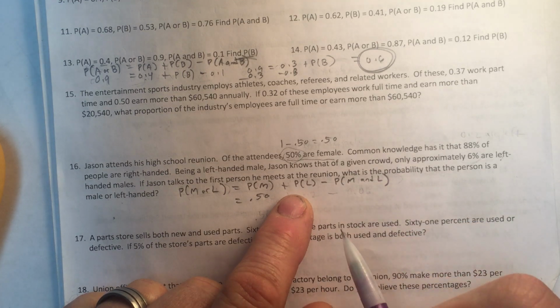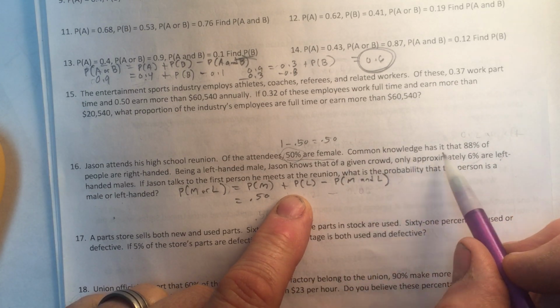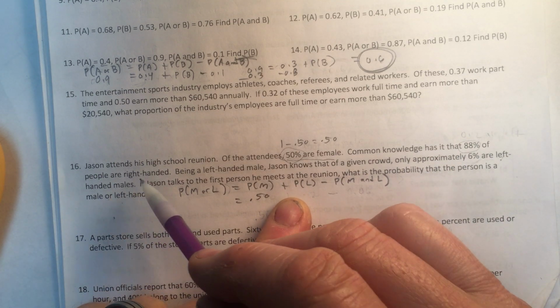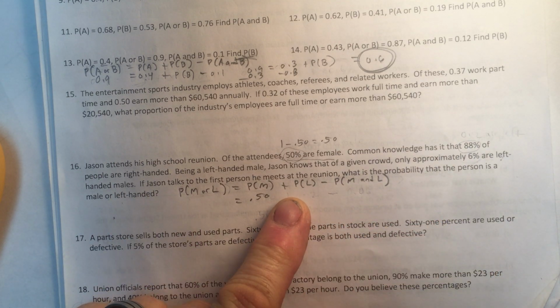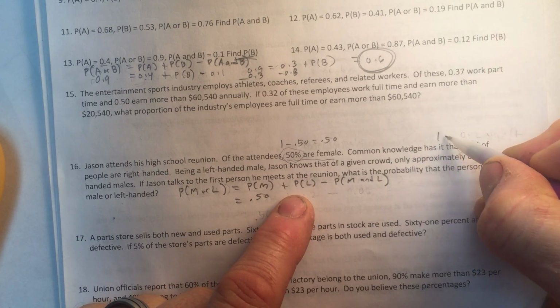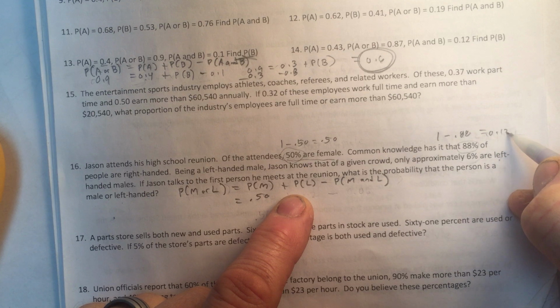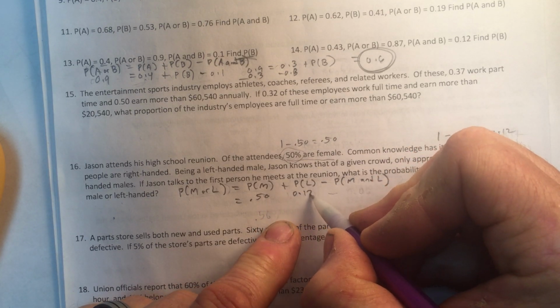What's the probability that someone's left-handed? Well, it doesn't say anything about someone being left-handed, but it does say 88% of people are right-handed. So if they're not right-handed, they'd be left-handed. So it's going to be 1 minus 0.88, which is 0.12. So this is 0.12.